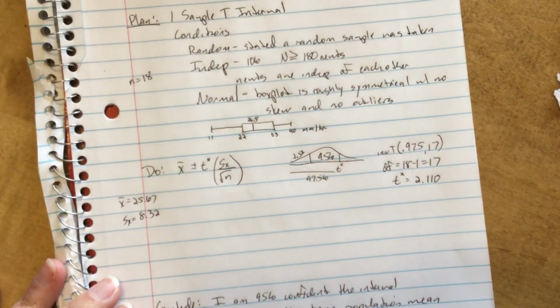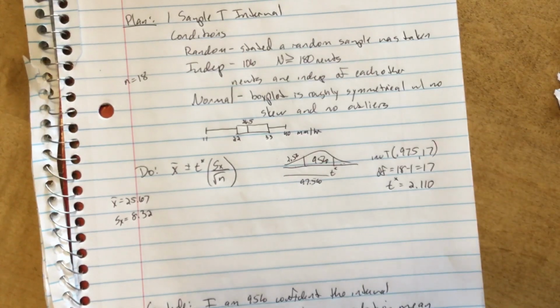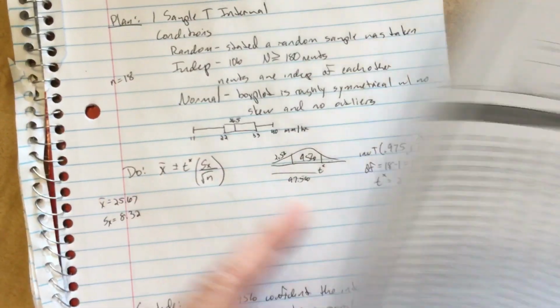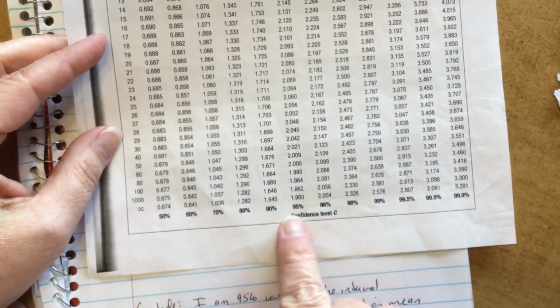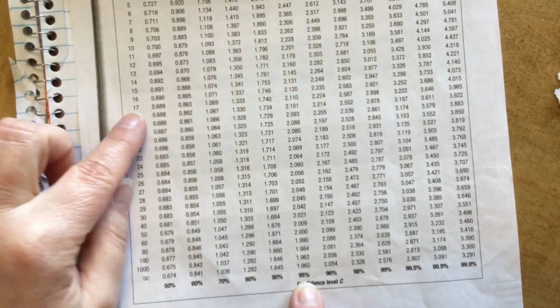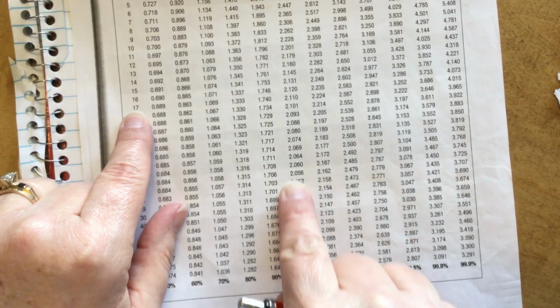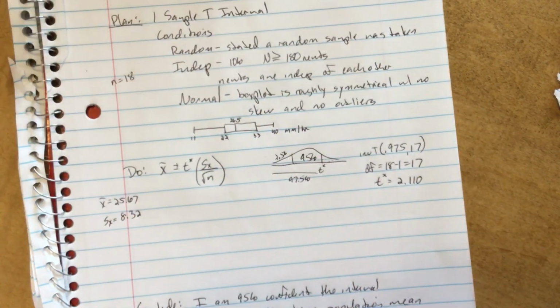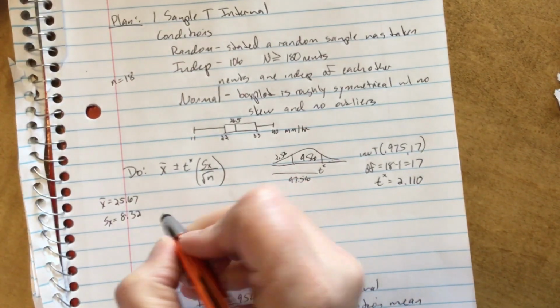If we want to check that against the table, might as well. 95% confidence interval, degree of freedom of 17. Oh, look, I get the exact same thing, 2.110. Hey, very good. Okay, so now let's put it all together.